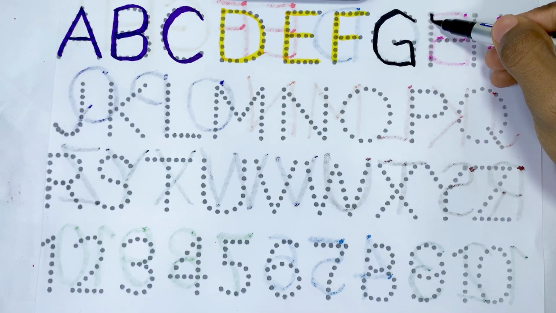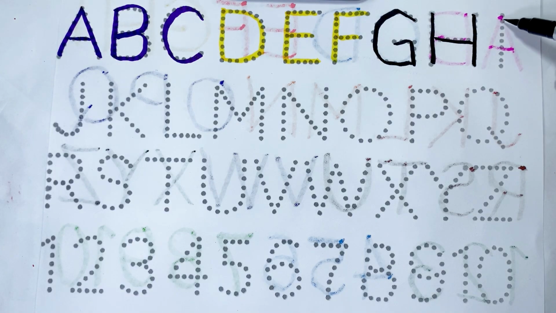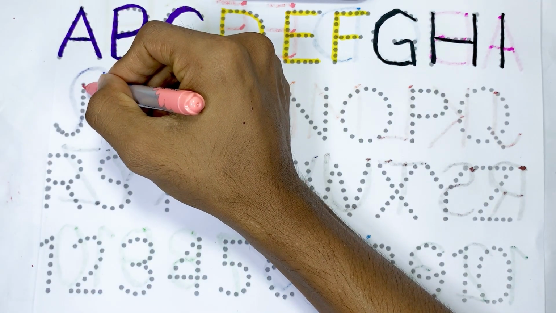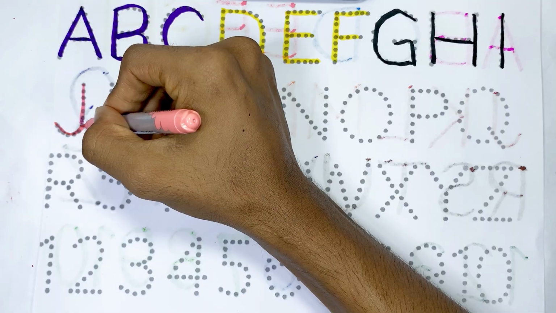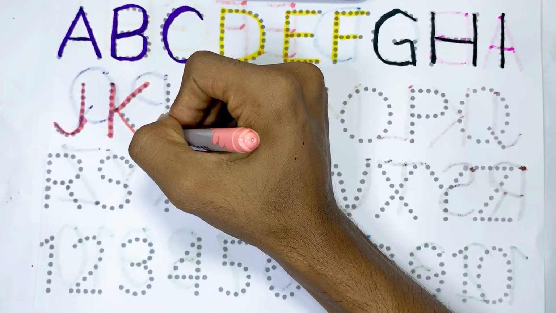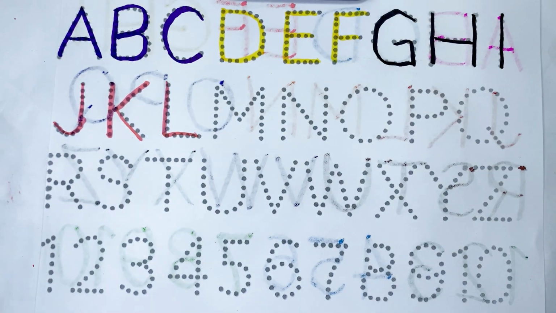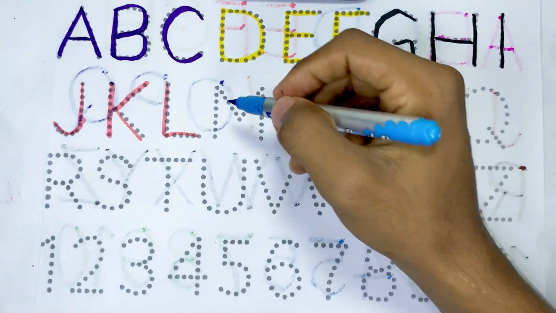G for God. H for helicopter. I for ice cream. Kids, now you draw J. J for the Joker. K for king. L for lion. Kids, now you draw M. And U is sky blue color.